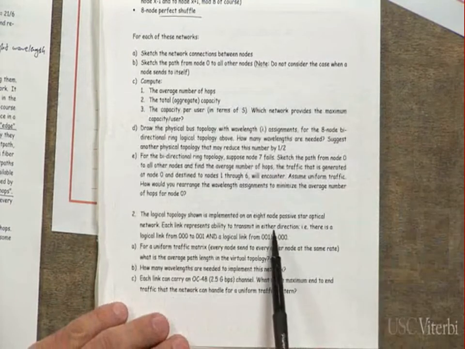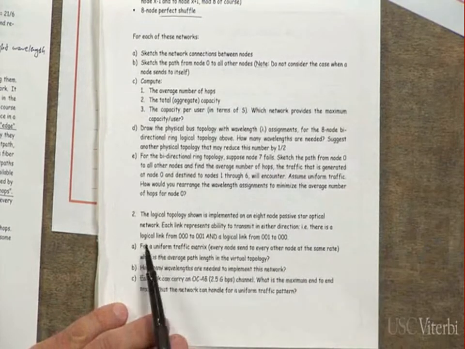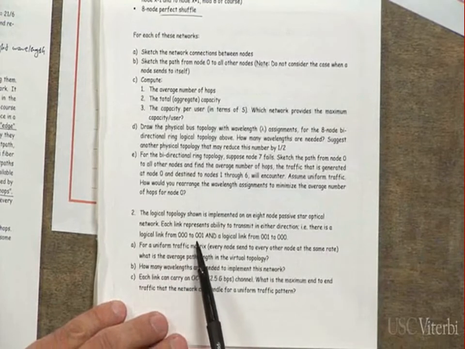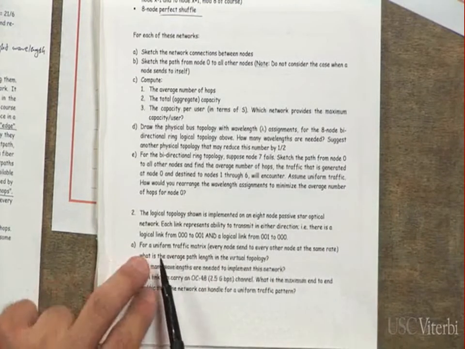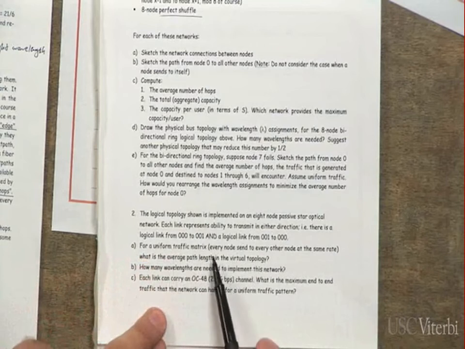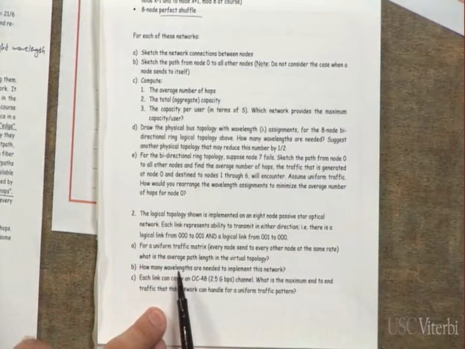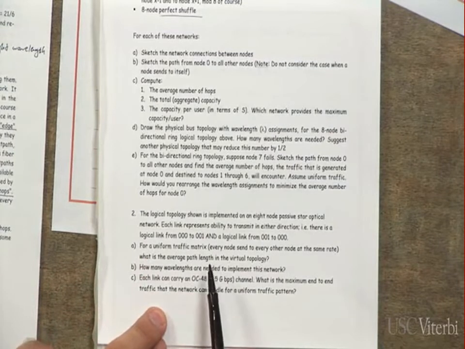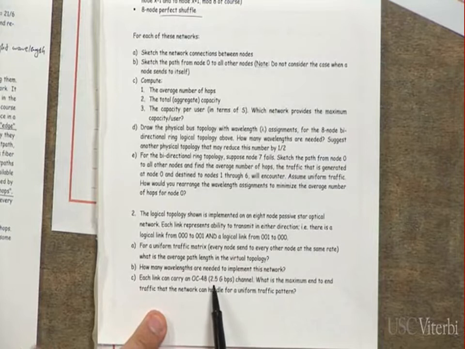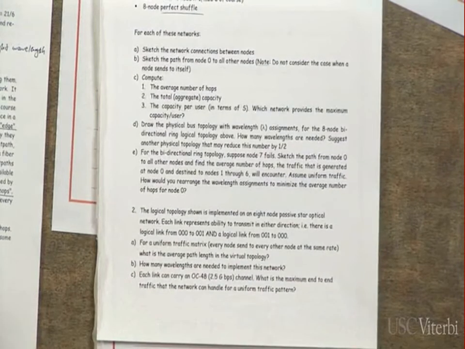There is a logical link from 000 to 001 and the other way around. For a uniform traffic matrix, every node sends to every other node at the same rate. What is the average path length in a virtual topology? Then how many wavelengths are needed? And if we have OC-48 lines, what is the maximum end-to-end traffic that the network can handle?